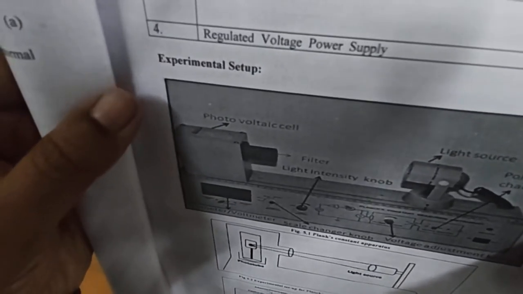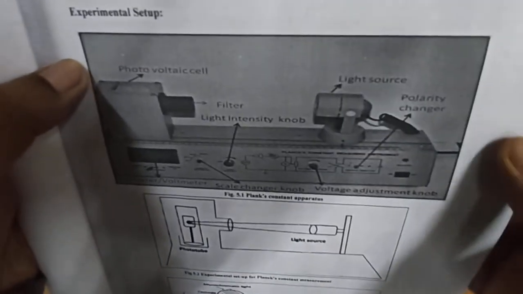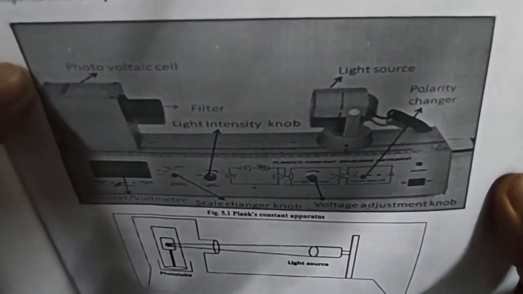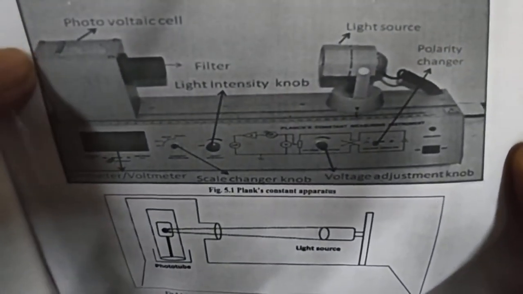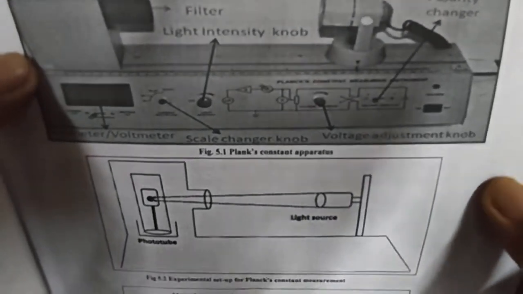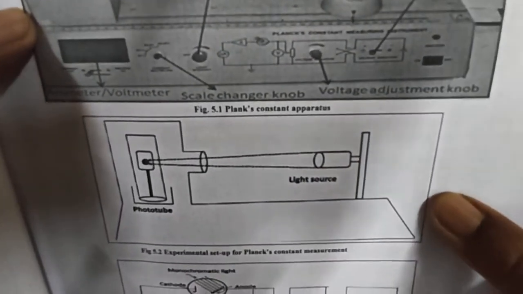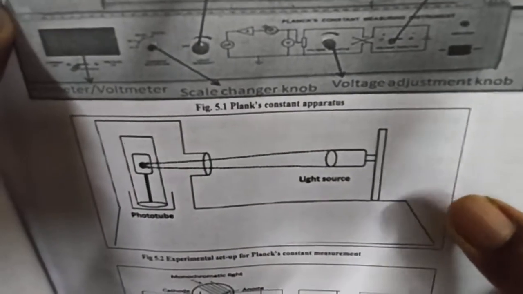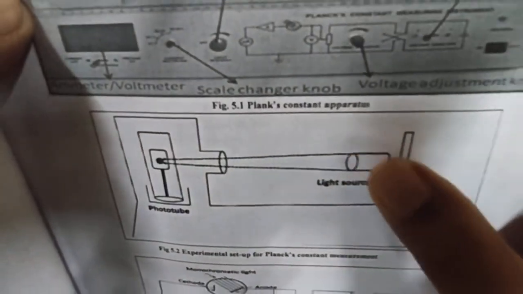And experimental setup, if we check our lab manual, we can see this is the apparatus and the basic principle involved in this one, the schematic. We can see this is the light source.